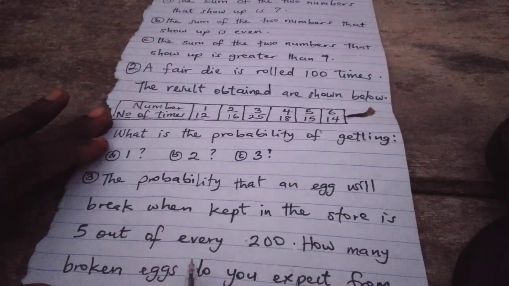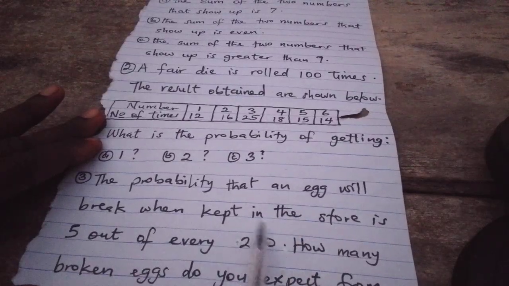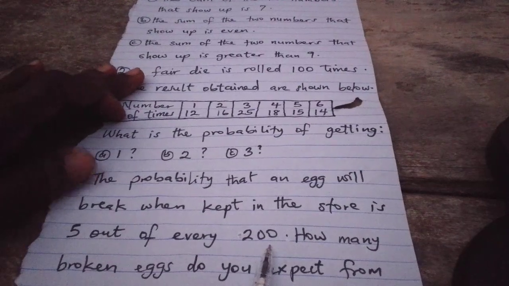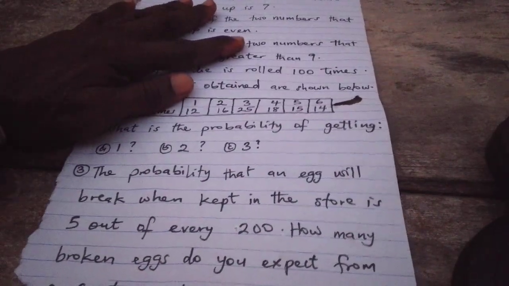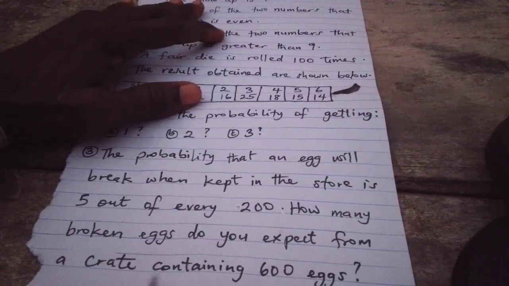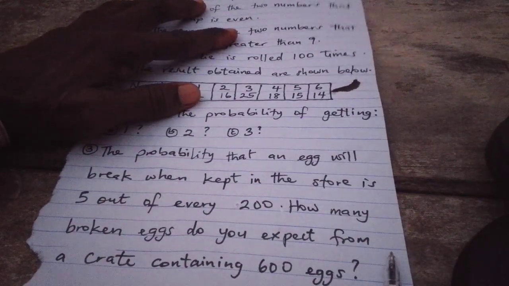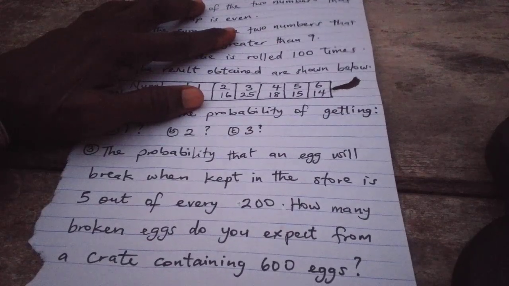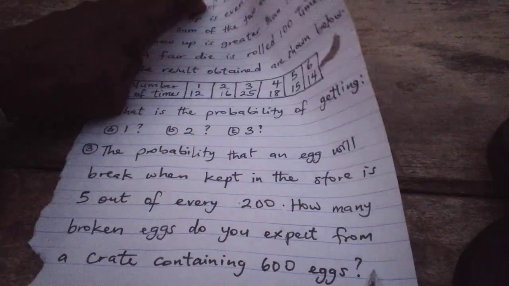Number 3, the probability that an egg will break when kept in the store is 5 out of every 200. How many broken eggs do you expect from a crate containing 600 eggs?